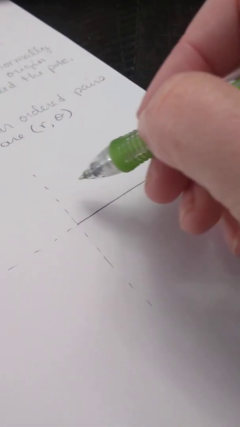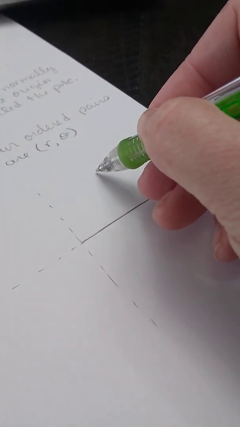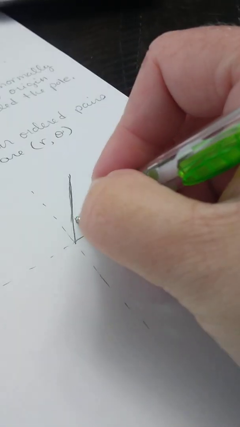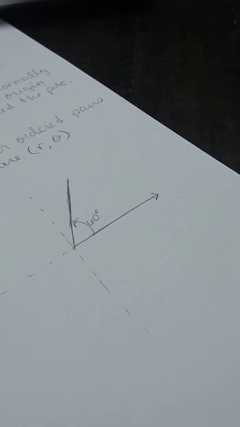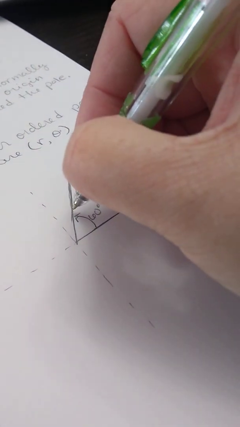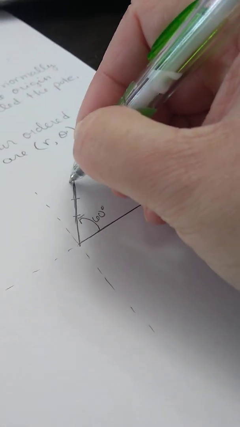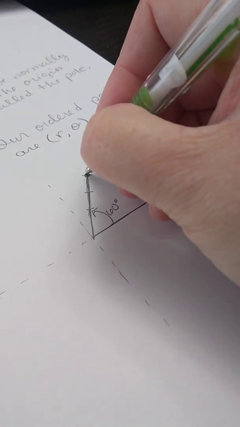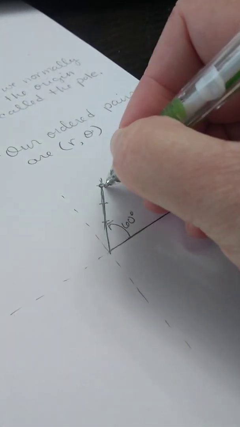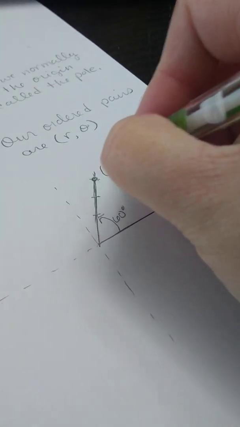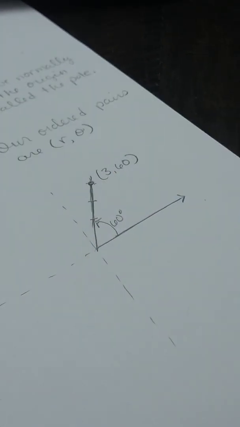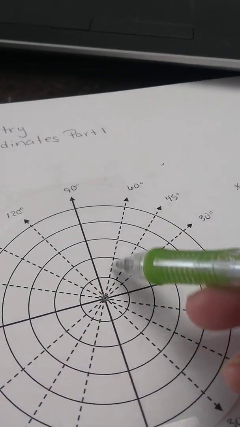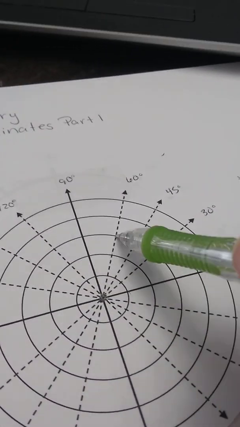Then the other side of the angle is out here at an angle, like say 60 degrees, and you have these hash marks on it. So if you're at (3, 60), that would be out 1, 2, 3 on the 60 degree angle. So (3, 60) would be right there.